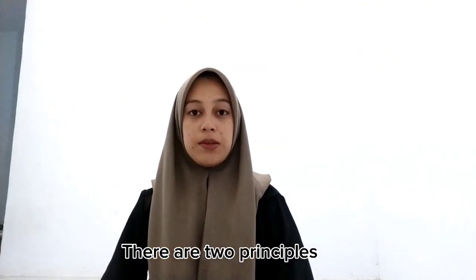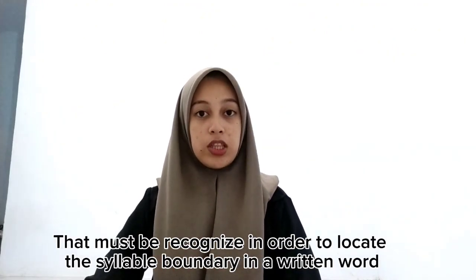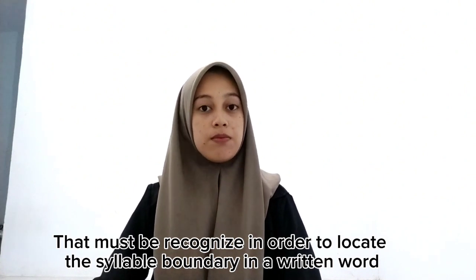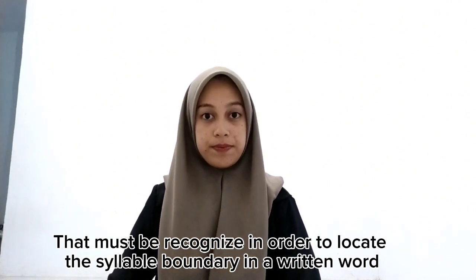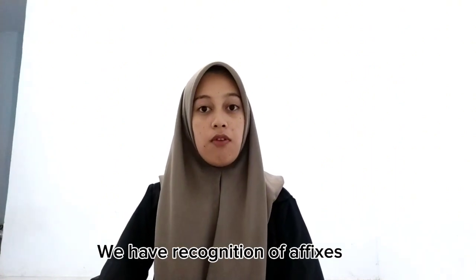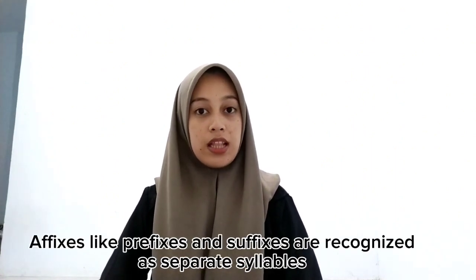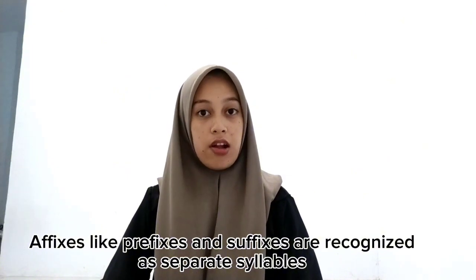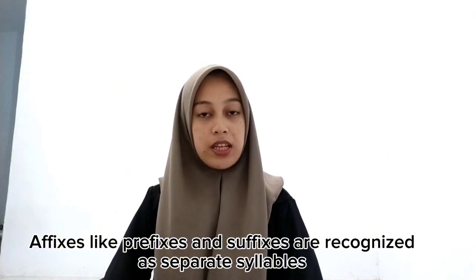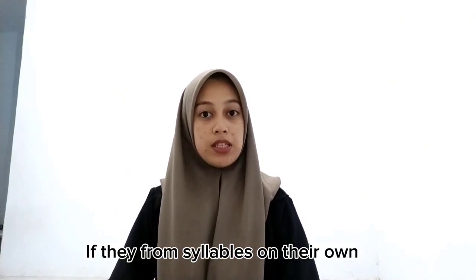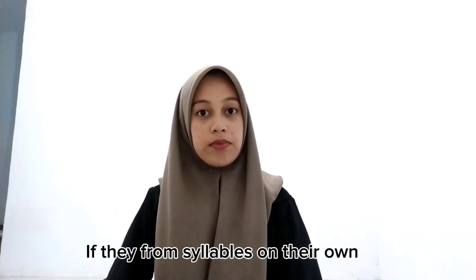There are 2 principles that must be recognized in order to locate the syllable boundary in a written word. First, we have recognition of affixes. Affixes like prefixes and suffixes are recognized as separate syllables if they form syllables on their own.